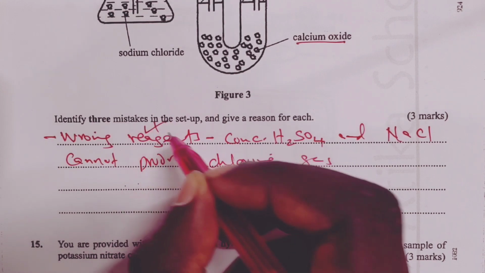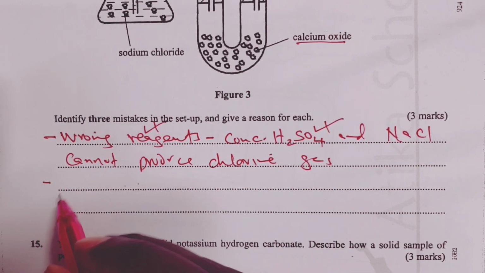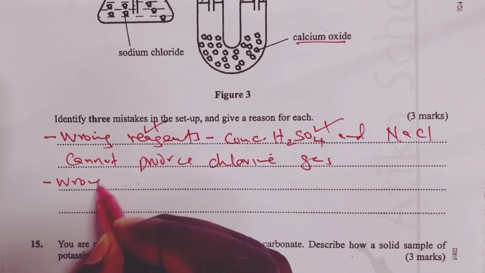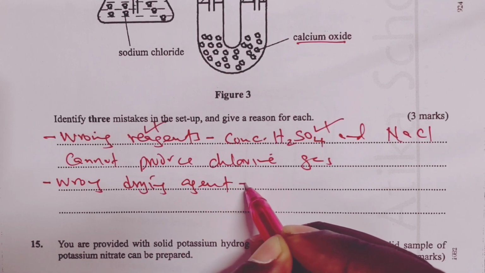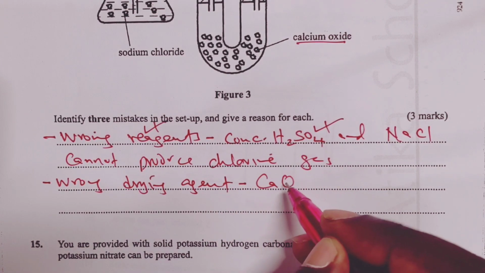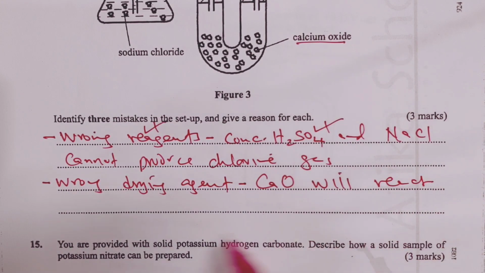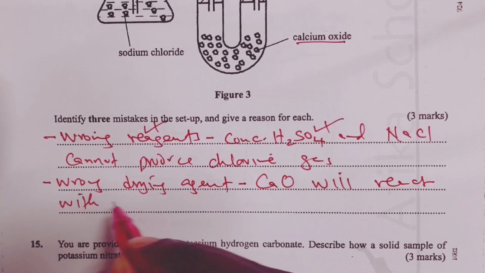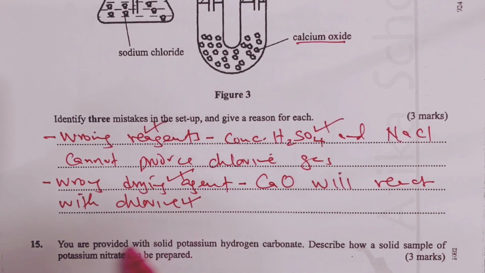Half mark for the correct mistake, half mark for the explanation. Secondly, we had a wrong drying agent, and we are saying that calcium oxide will react with chlorine. Half mark for the mistake, half mark for the reason.